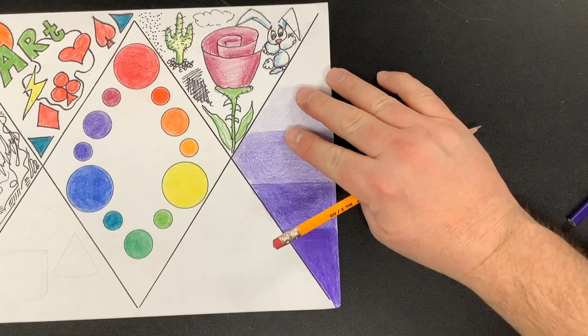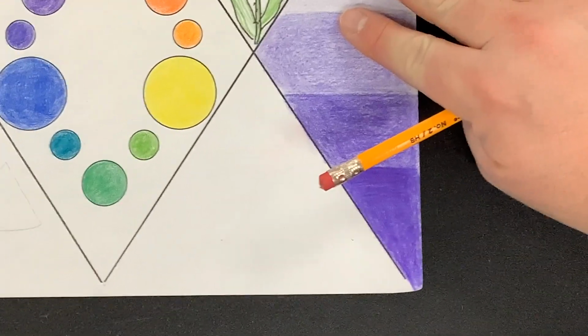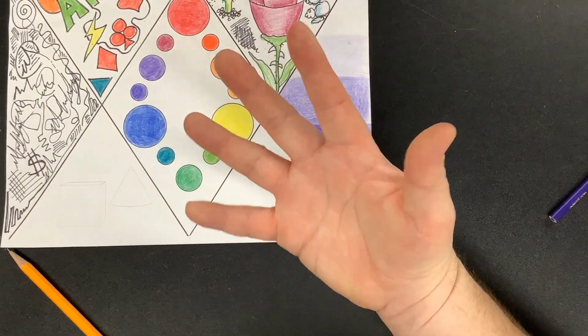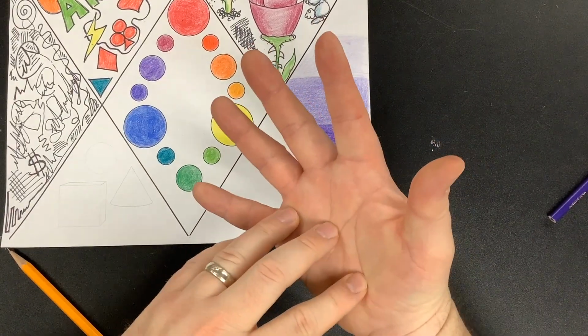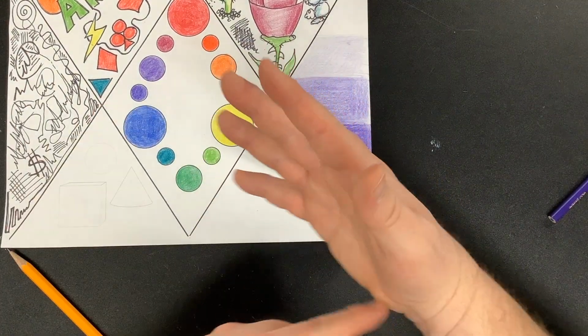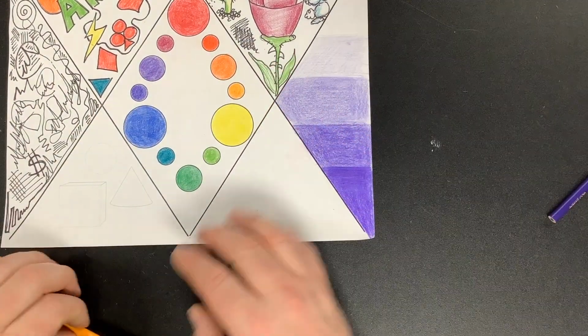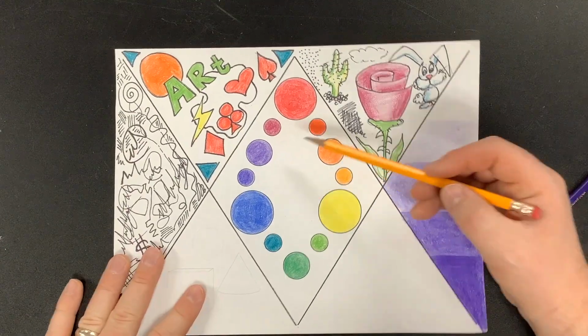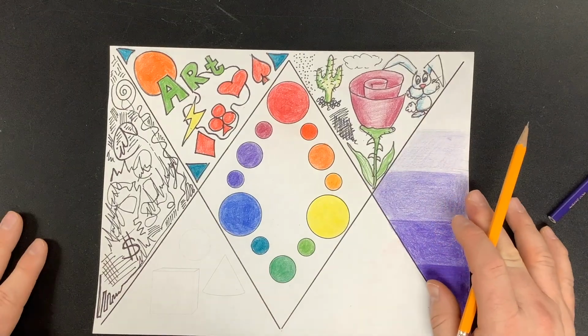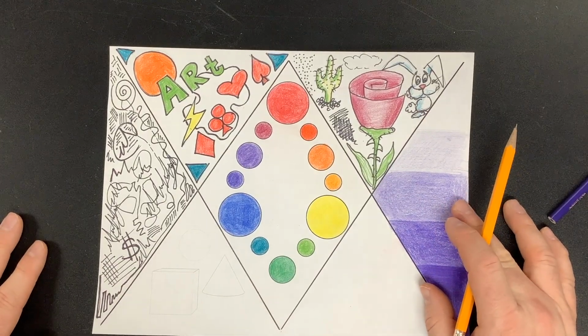Okay, students, this section right down here is going to be all about space. My hand right here takes up space. It's positive space. In the area in and around the fingers, we call that negative space. When it comes to drawing, all these circles would be positive space, and all the empty white space we call negative space. So that's one way we think of space.